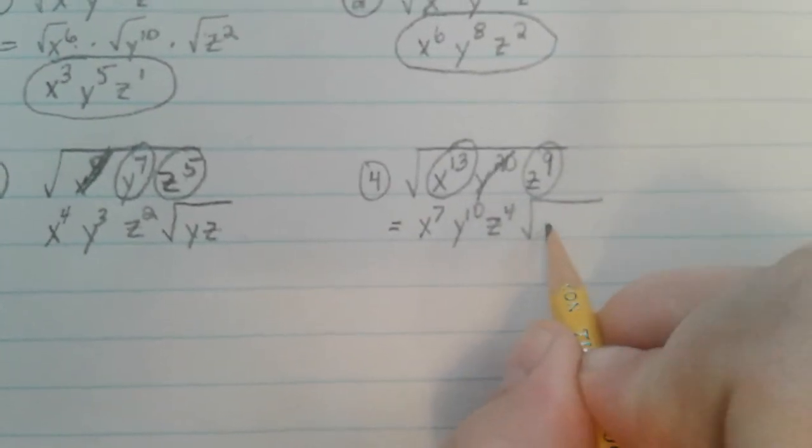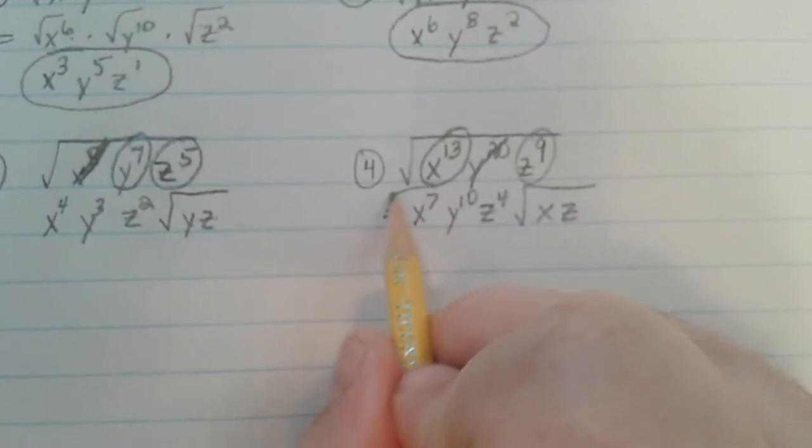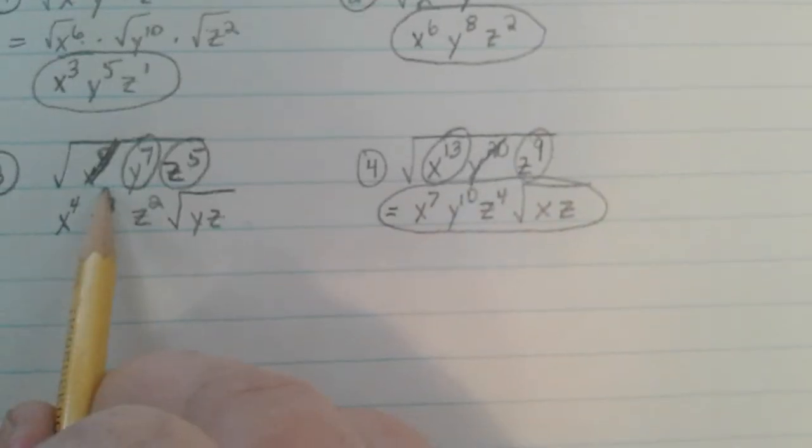The remainder is always 1, so whatever's circled, the x and the z, I'm going to write underneath my square root. Realize I didn't circle this answer either.